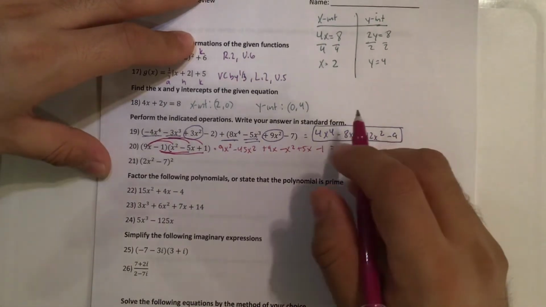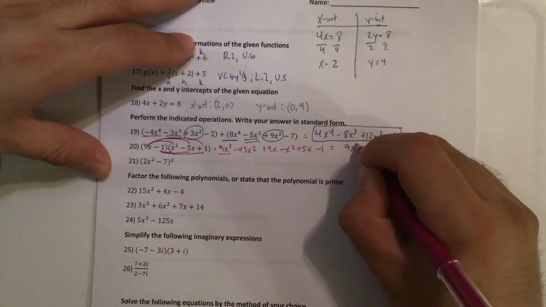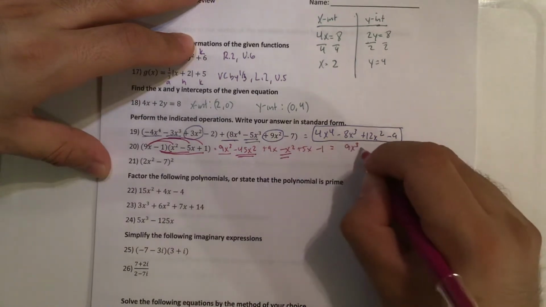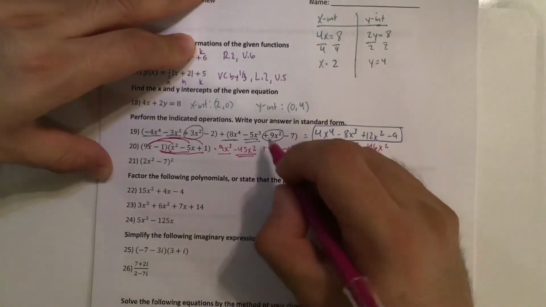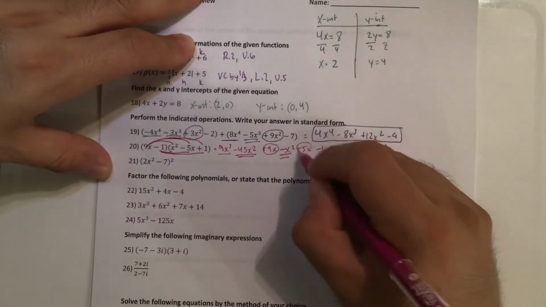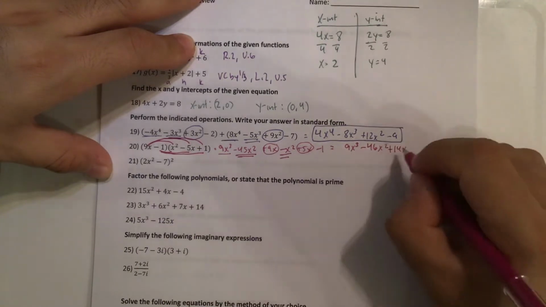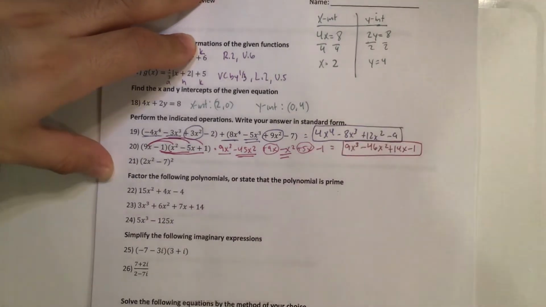So now we're just going to combine our like terms here. So we have only 9x cubed. There's no other cube term. We have negative 45x squared minus x squared, which should be negative 46x squared. Then we have 9x plus 4x, which is 14x. And then last we have this minus 1 by itself. And this is my simplified polynomial.